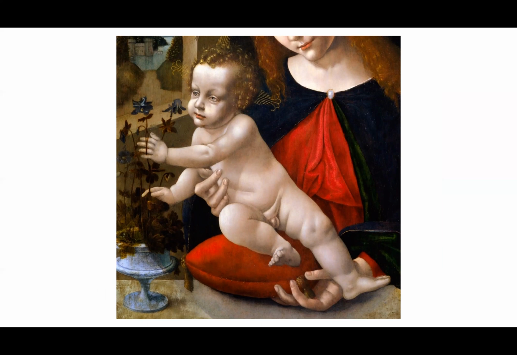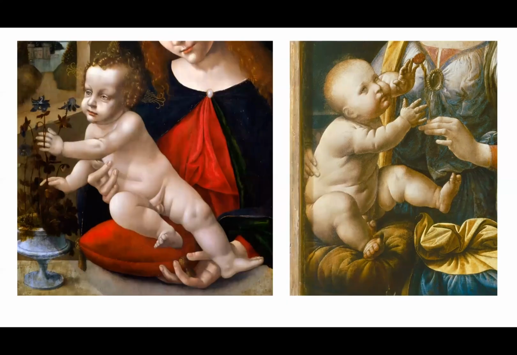It's also important to note the depiction of the Christ child in this work in the nude. Christ's flesh is doughy-like, which gives the effect of a three-dimensional volume in a two-dimensional picture. Da Vinci also depicts the Christ child in a similar manner in his Madonna of the Carnation.